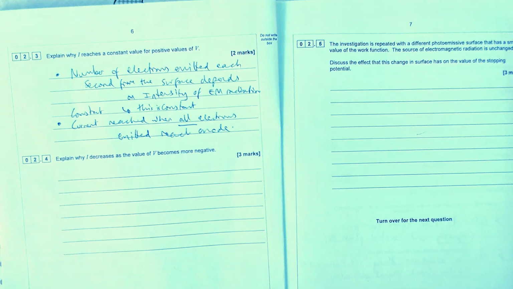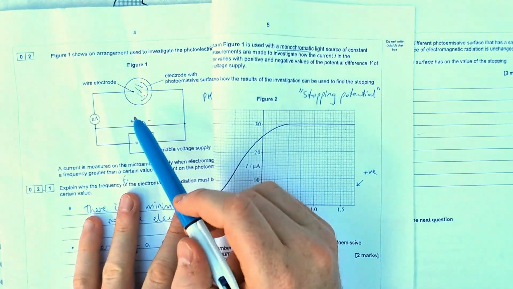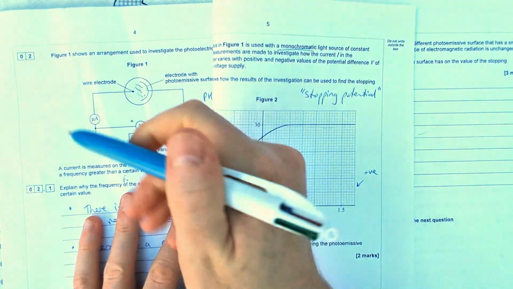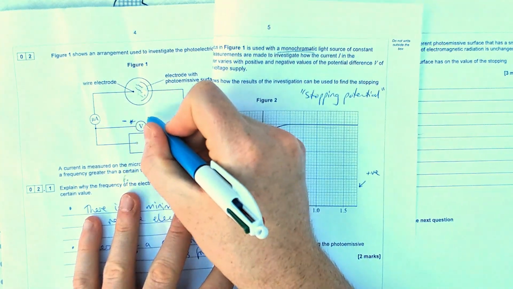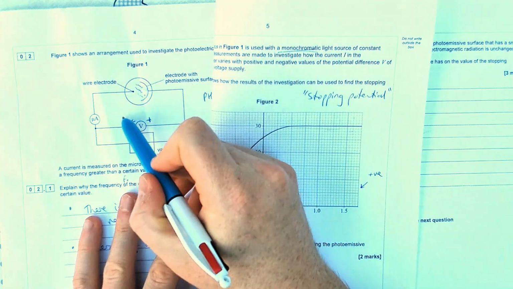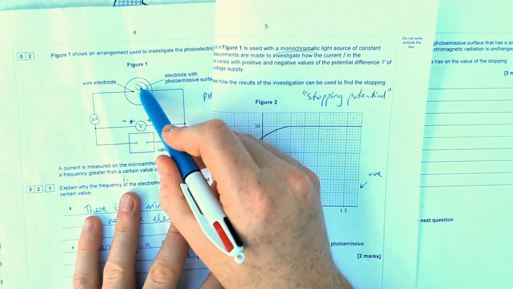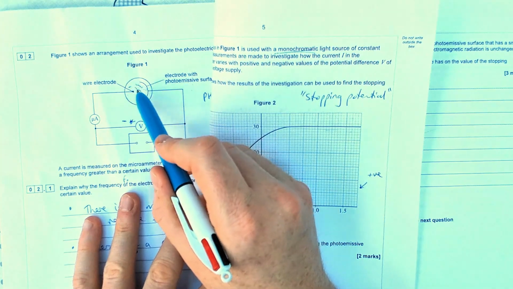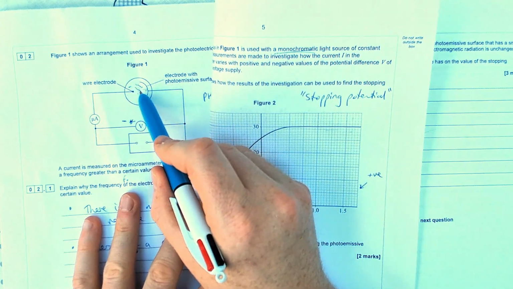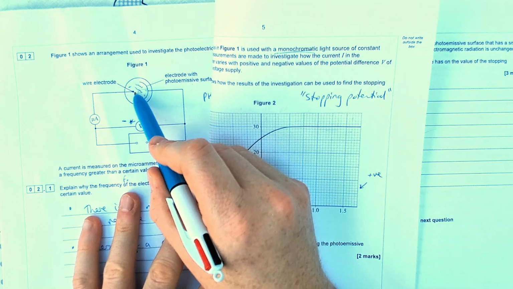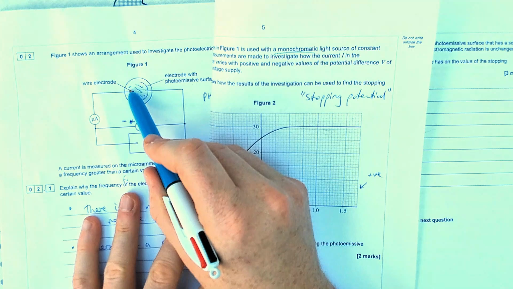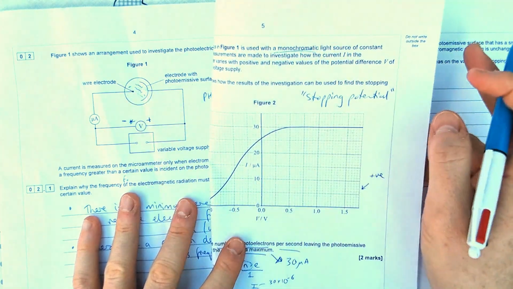Next, related to this, why does I decrease as the value of V becomes negative? If you imagine here, we're supplying a potential difference. If I were to flip around the terminals, so this time I've got a negative here and positive here. If I'm applying a potential difference across this end and this end, and I've got a negative potential there, the electrons are going towards the electrode. There's going to be a point at which they stop, because they're experiencing this negative potential from the electrode, since we flipped around the voltage.